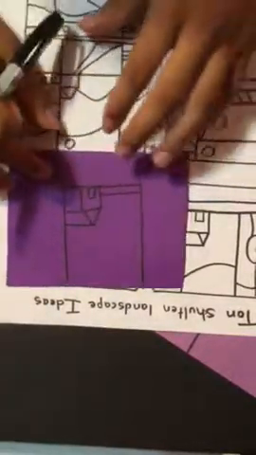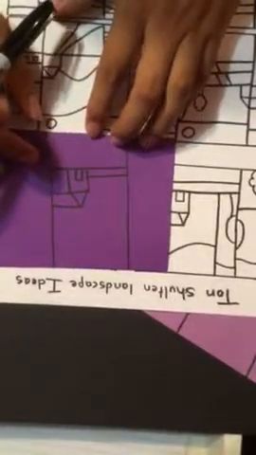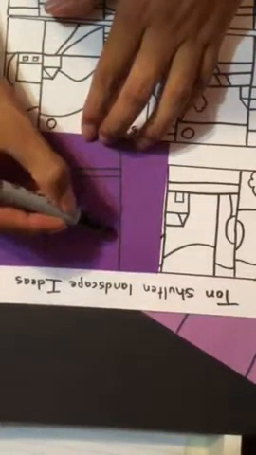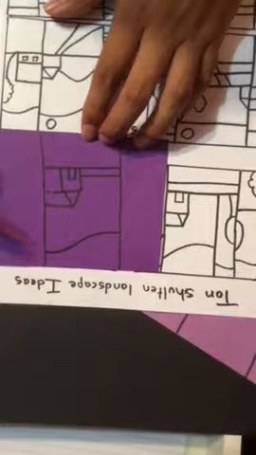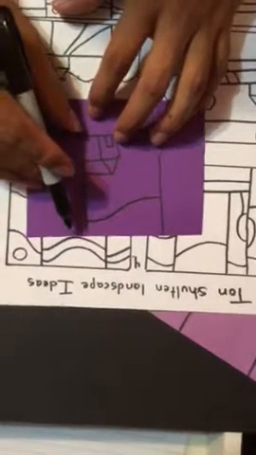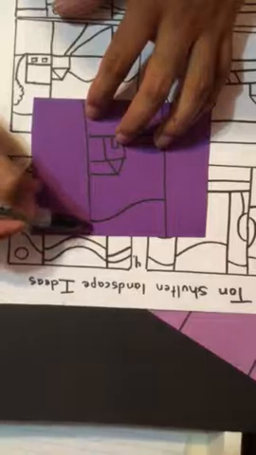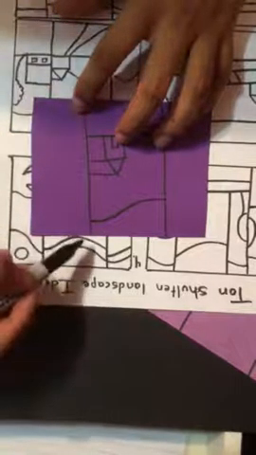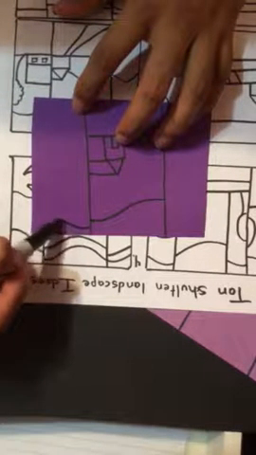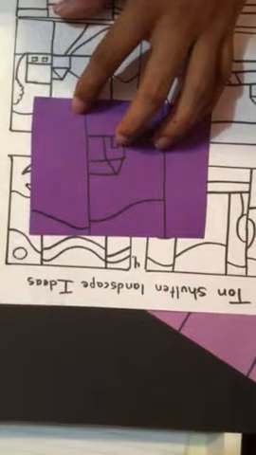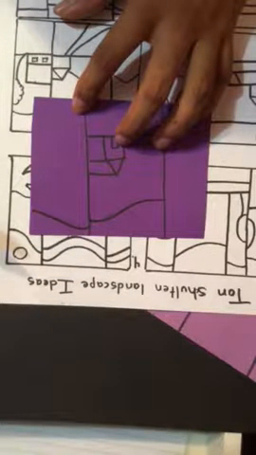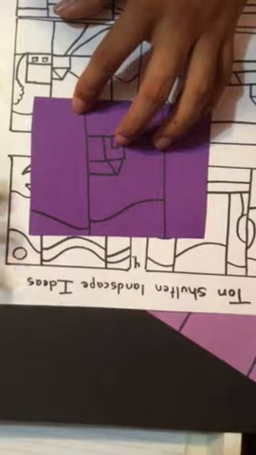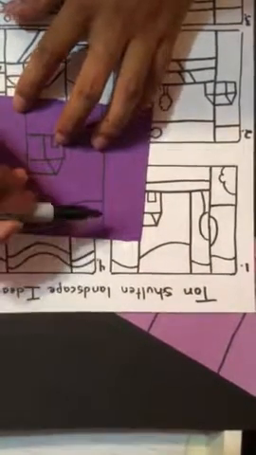I'm going to start off by adding a hill on the back. There's a lot of hills in the Netherlands. And again, shifting would mean moving the line up or down so they don't match. As simple as that. Notice how my lines did not match up with each other. They're asymmetrical. Let's do it on the other side.